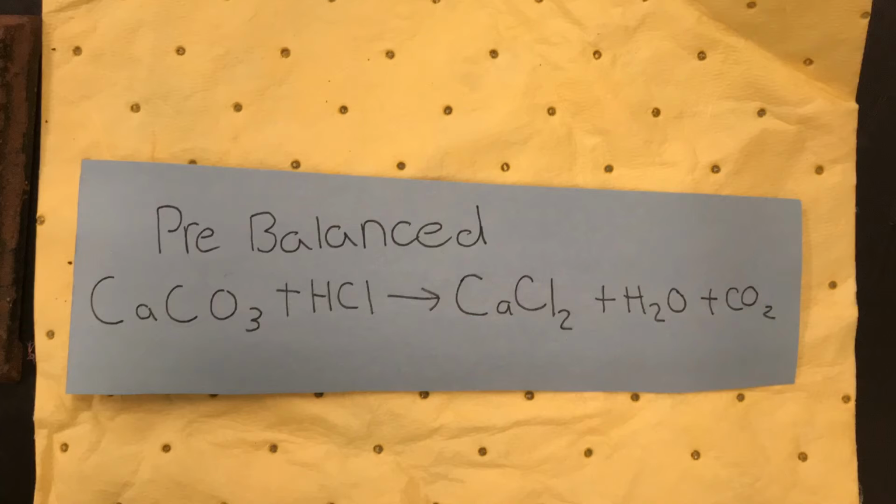The equation is not balanced originally. The pre-balanced equation is CaCO3 plus HCl neutralizes to make CaCl2 plus H2O plus CO2.